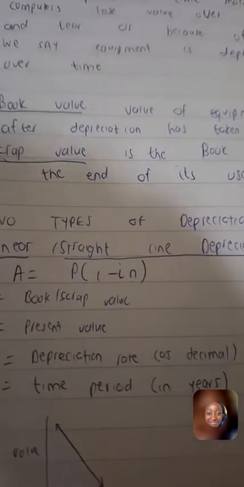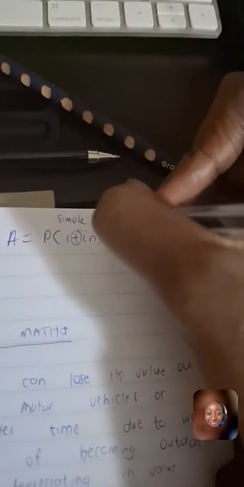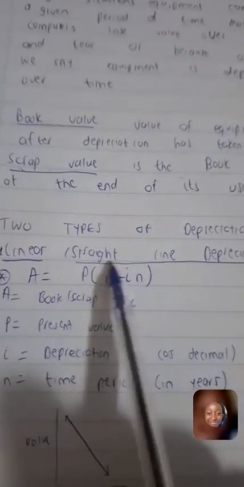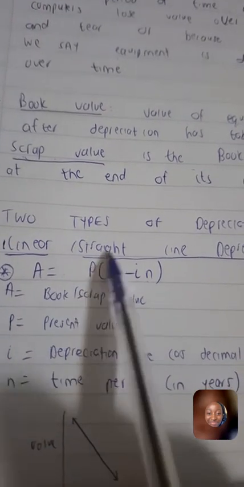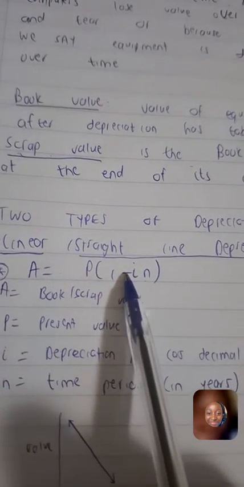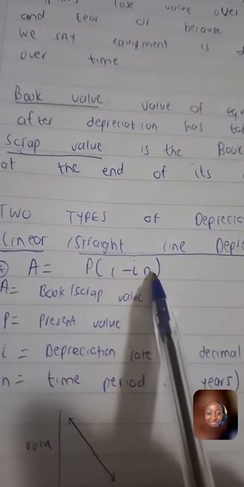Okay. So I'm glad that you're mentioning that. The simple interest formula is 1 plus i n, and the keyword here is interest, meaning increase. Whereas here we are talking about depreciation. So the difference in the formula is that it's A is equal to P brackets 1 minus i times n.